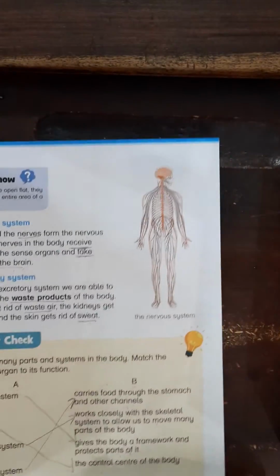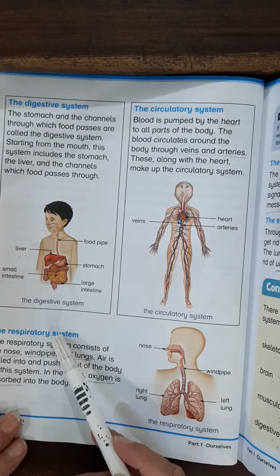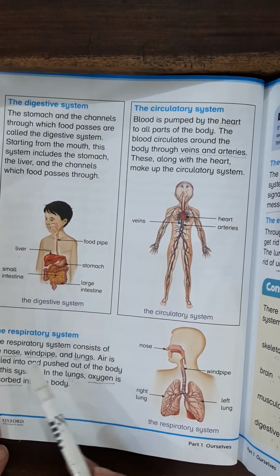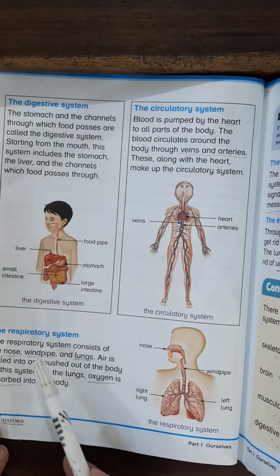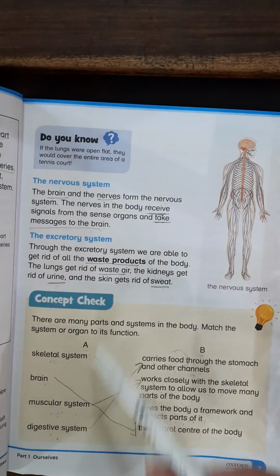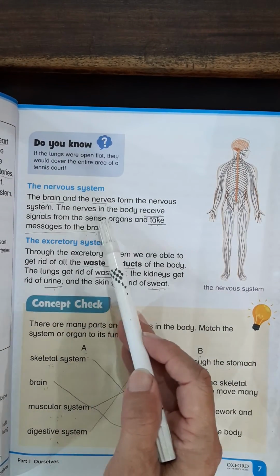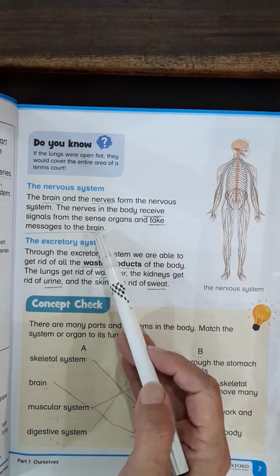For example, which organs are involved in respiration or the respiratory system? The respiratory system consists of the nose, windpipe and the lungs. For example, what is the function of the nerves? The nerves in the body receive signals from the sense organs and take messages to the brain.